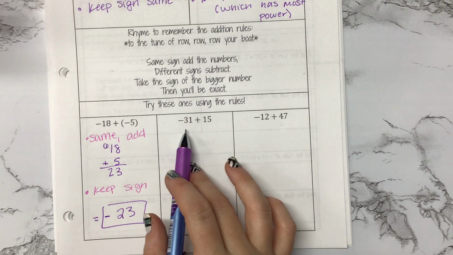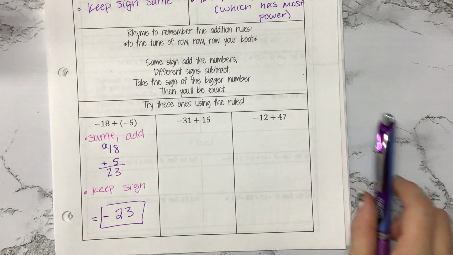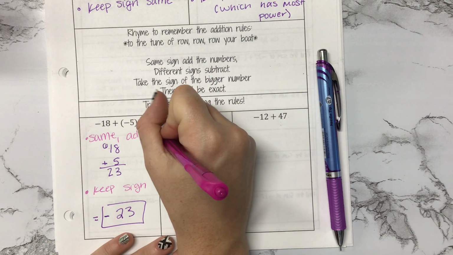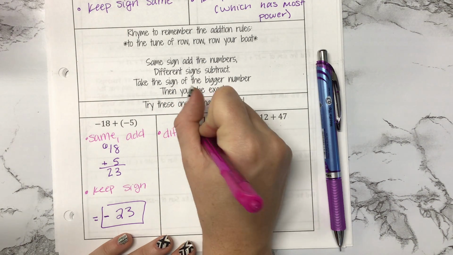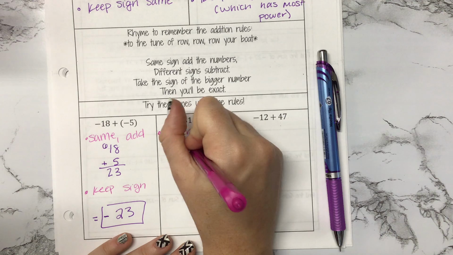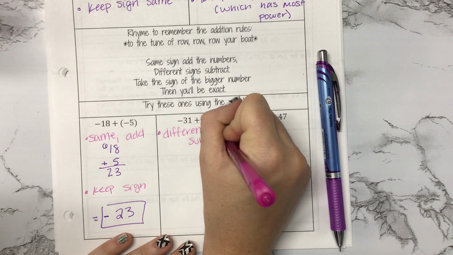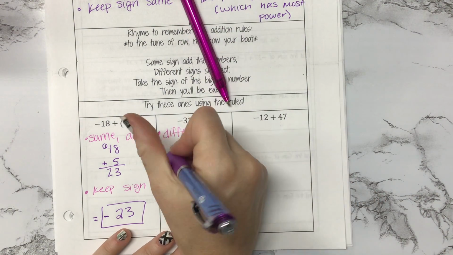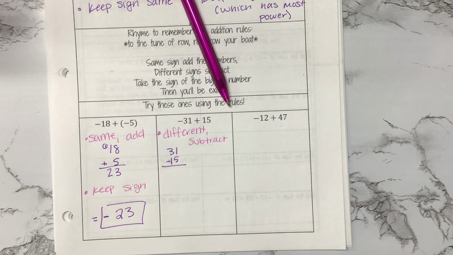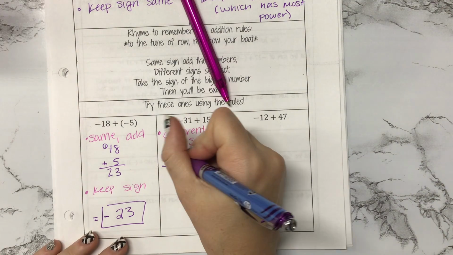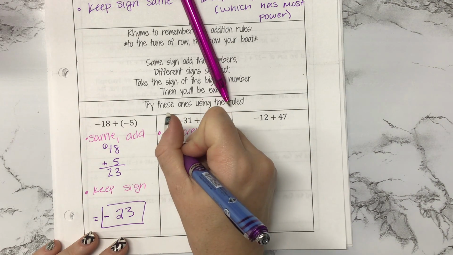All right. Negative 31 plus 15. Those are different. It's a negative and a positive. So we subtract. We take the bigger one, 31, minus 15. Can't do 1 minus 5, so I have to borrow. The 3 becomes a 2.